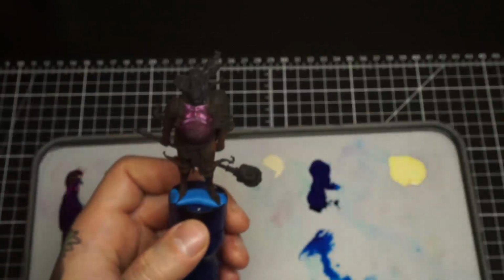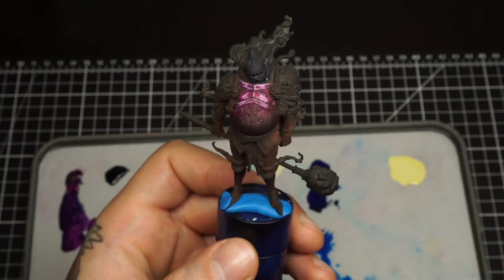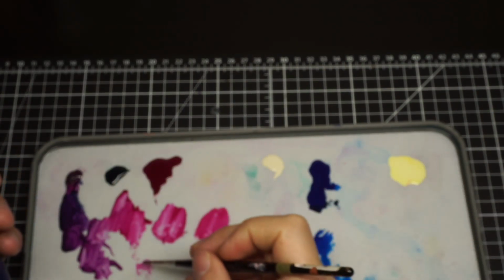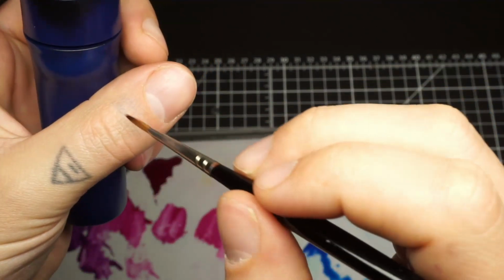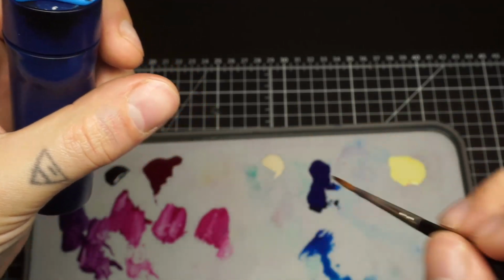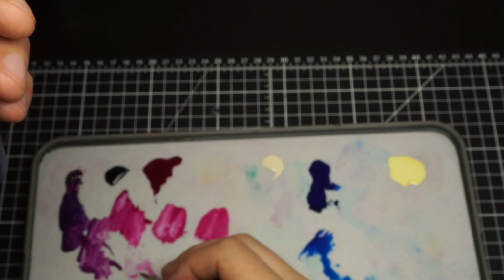So like we were talking about before, I would just grab, in this case we want pretty saturated magenta over these areas, so I would just take something in here and water it out till we get a nice glaze going. Again, it's not leaving a ton of pigment behind, and that's okay.